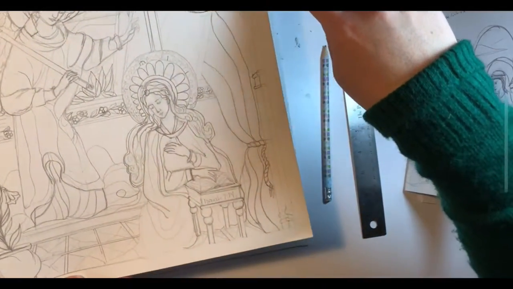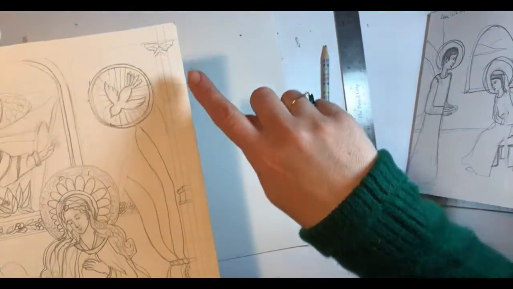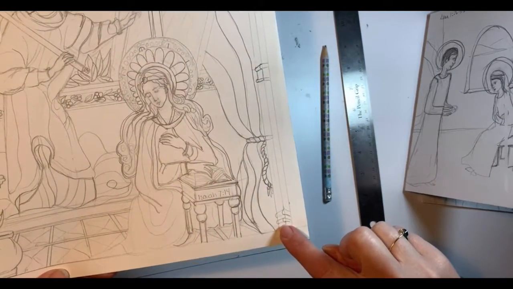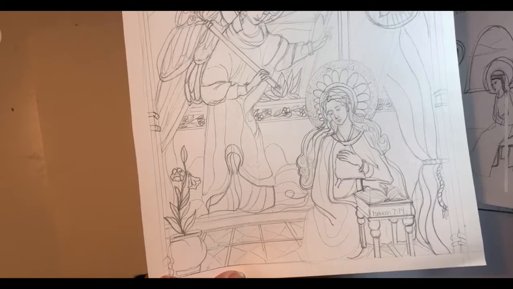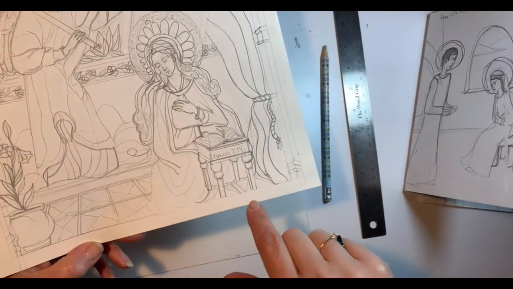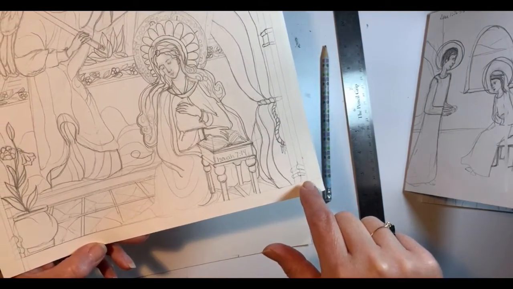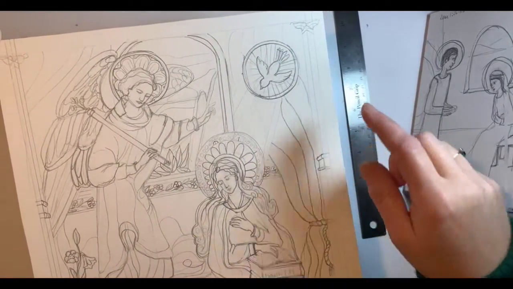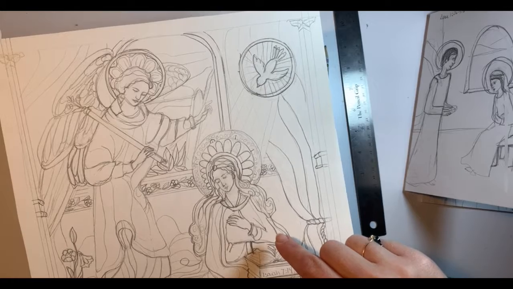I've also framed my picture by putting a column along the edge of both sides, and I've framed it in on the bottom with just a line. So you can see that I took a lot of time to put this detail in.